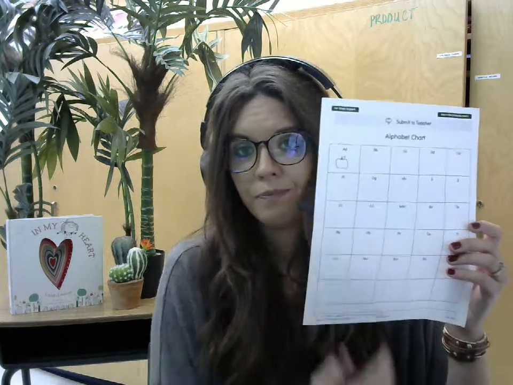And like I said, you can make it like this and put your little pictures in the little boxes if you don't have space, or you can make a bigger one. So good luck, and I'm sure we'll have a little Flipgrid challenge to show off our beautiful alphabet charts we make.